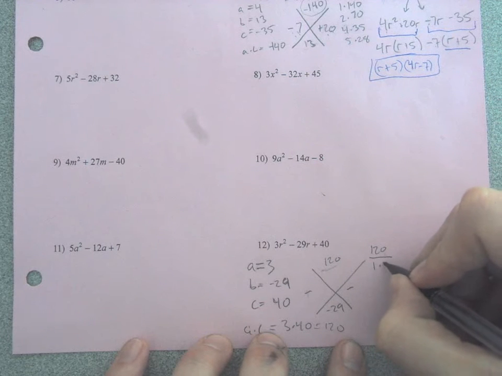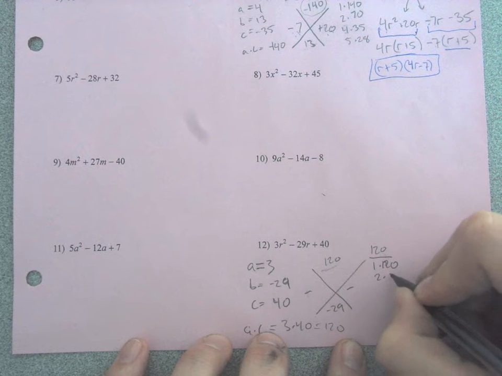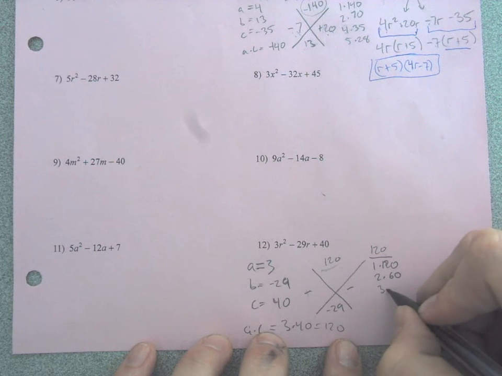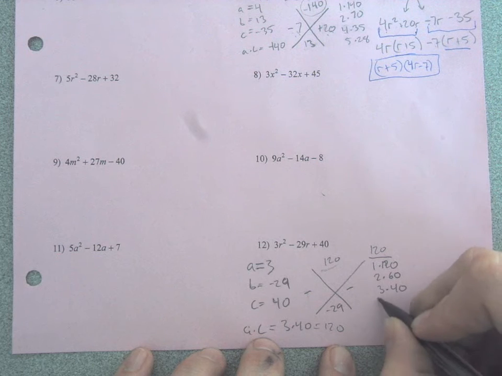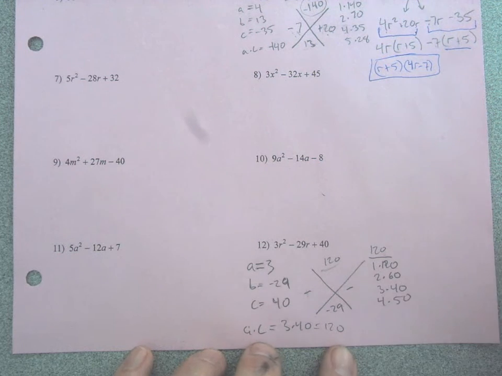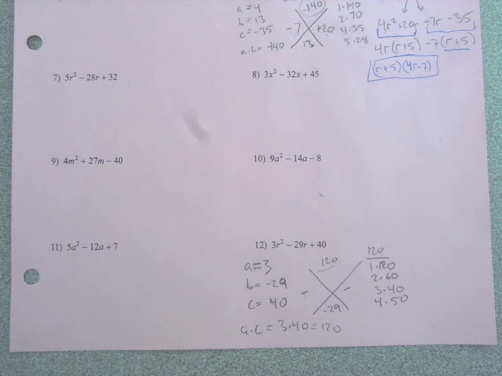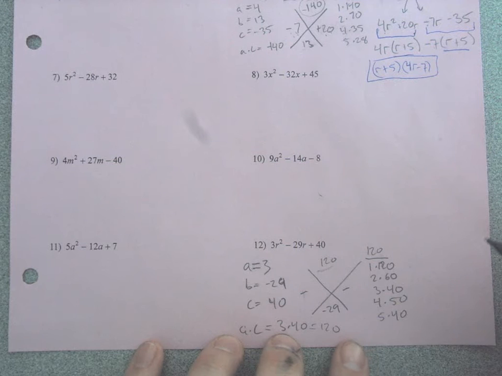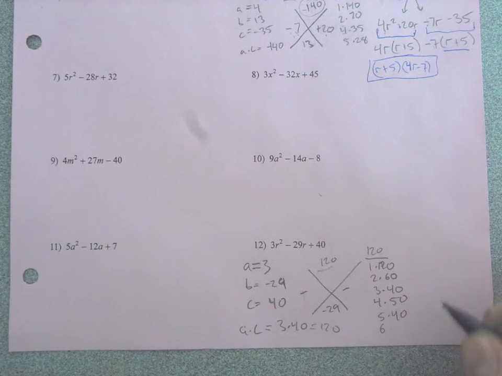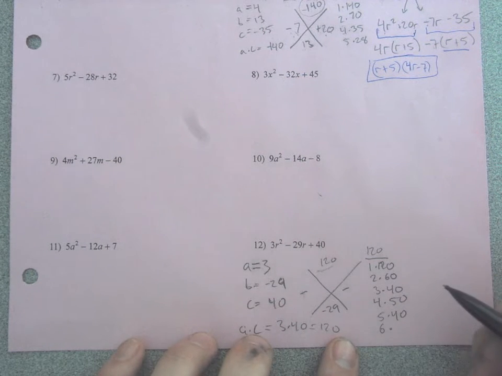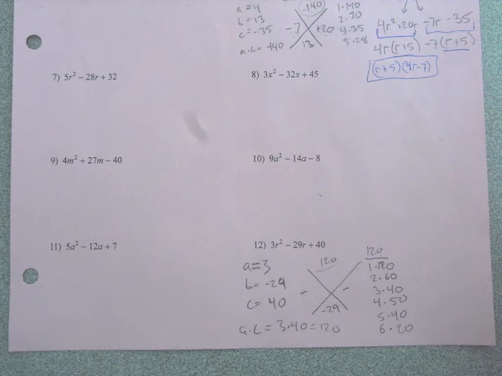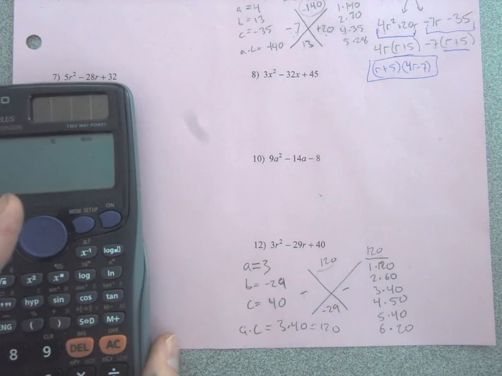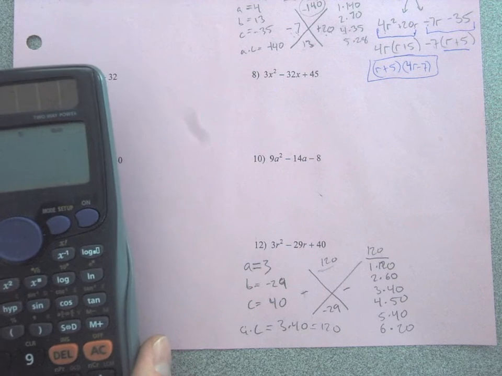So I got a 1 and a 120, right? I got a 2 and a 60. I got a 3 and a 40. I got a 4 and a 50. So far, I'm not seeing any that combine to give me a 29 in any way. I got a 5 and a 40. Let's see, does 6 go in? Yeah, I got a 6 and a 20. Okay, I'm still not seeing a 29 yet. So maybe we should keep going. I'm just double checking, making sure.